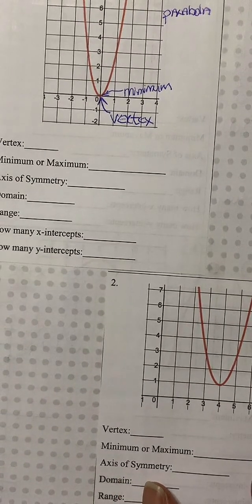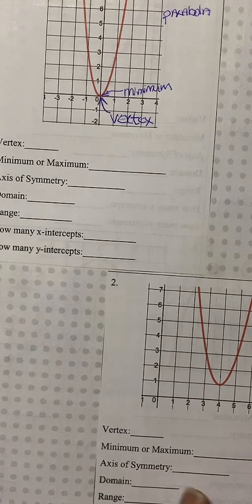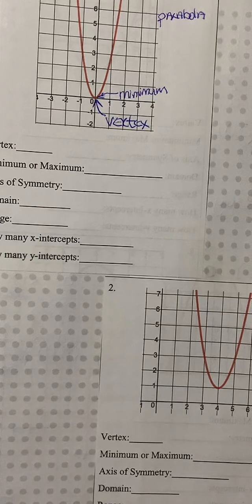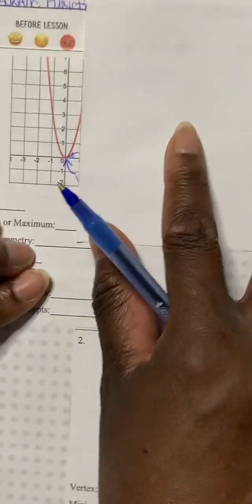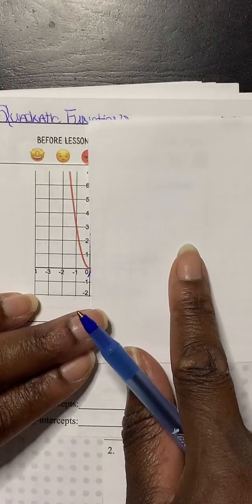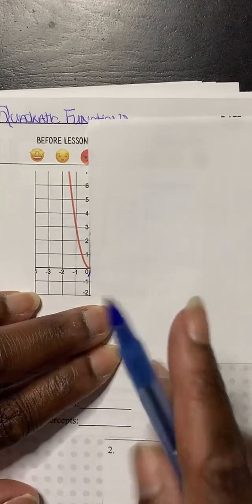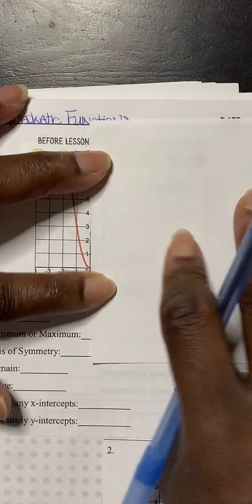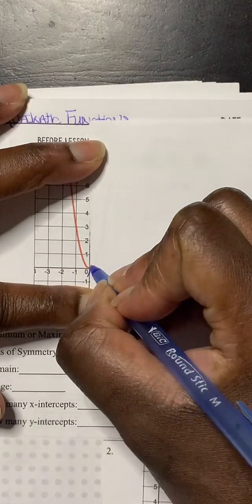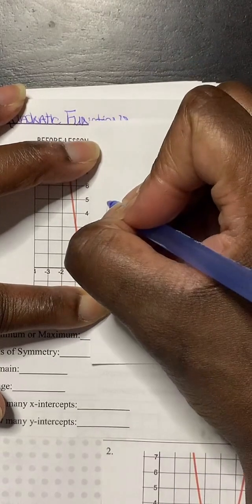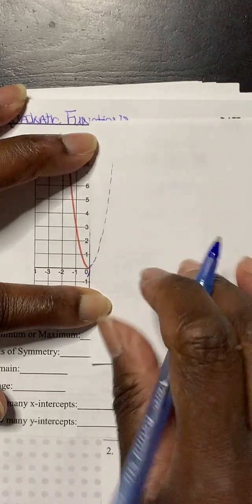So someone mentioned symmetry. Yes, there is symmetry. Okay, so where can I use? Oh, grab this piece of paper. So if I cover up half of my parabola, this side looks exactly like this side.